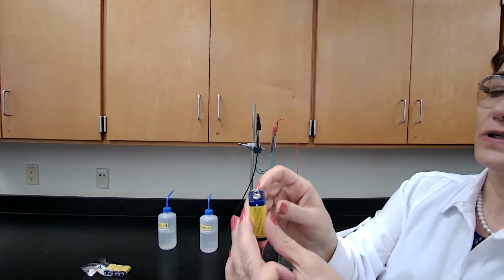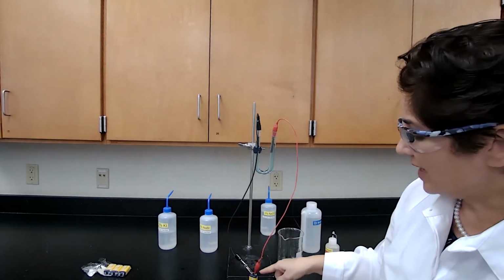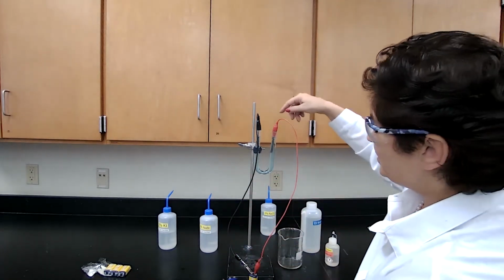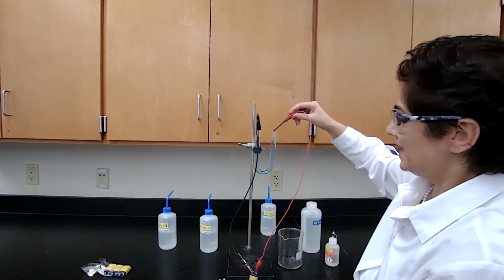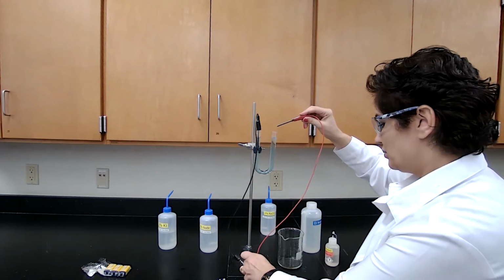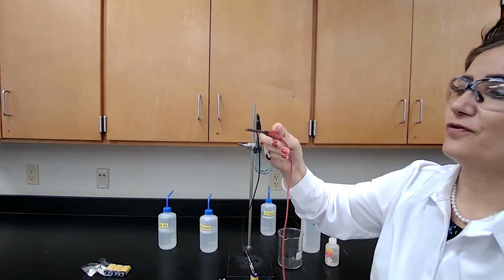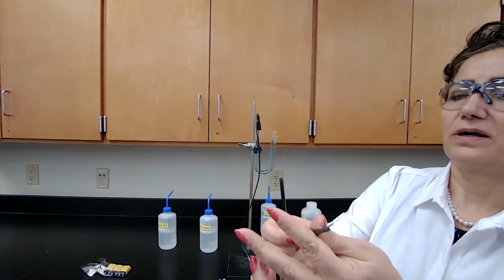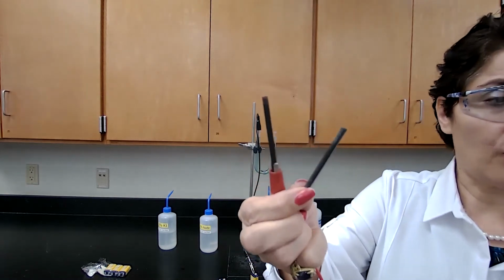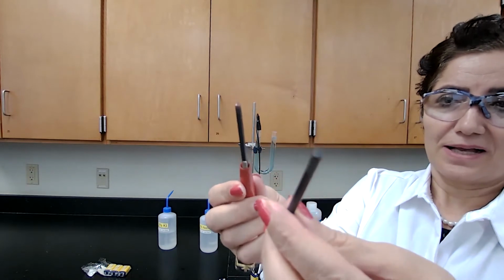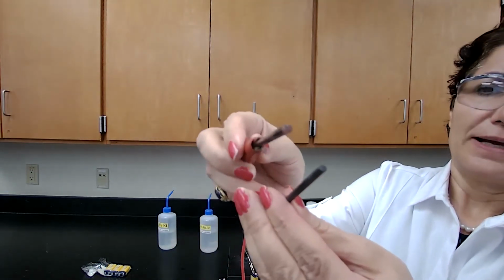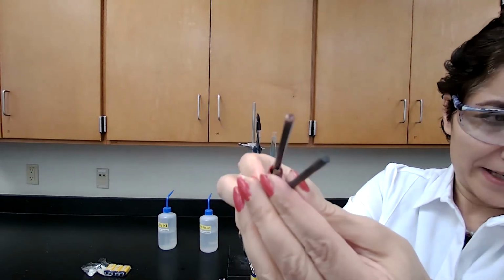So for the reduction, I should check this electrode, take it out and bring it to you to compare the before and after color. This is the electrode before being exposed to the electrolysis, and this is the after. It's not going to be very obvious.